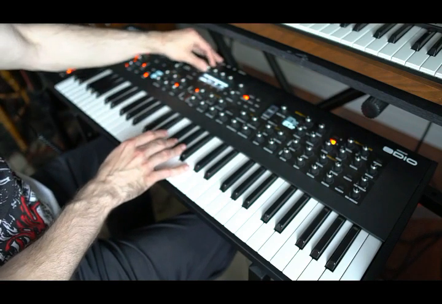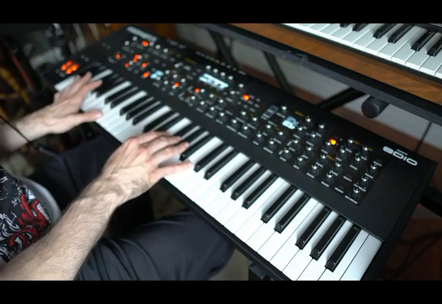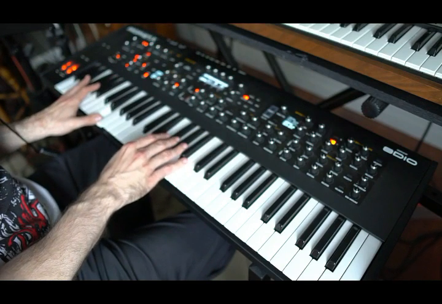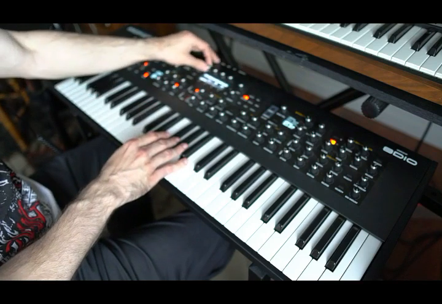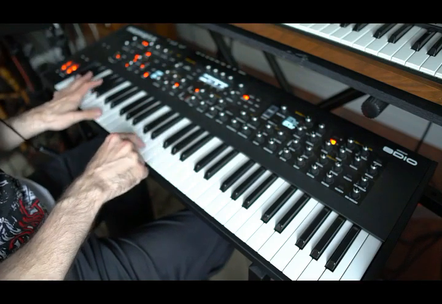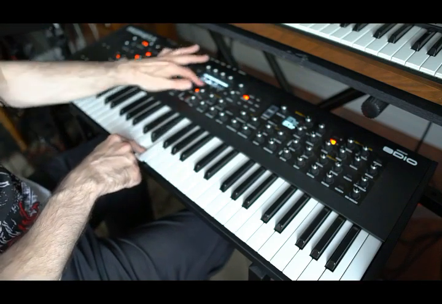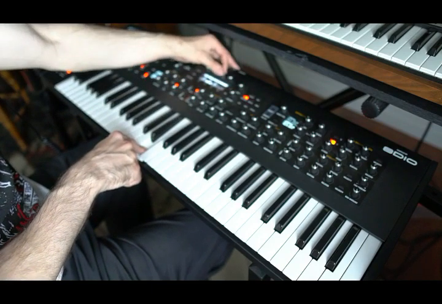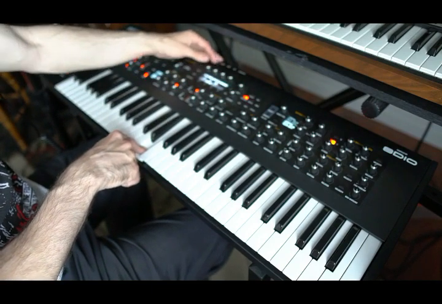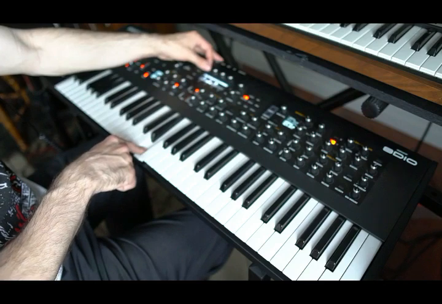It's not perfect. Let's try a reverse saw. No. You do want... And you want wave reset on the LFO as well.